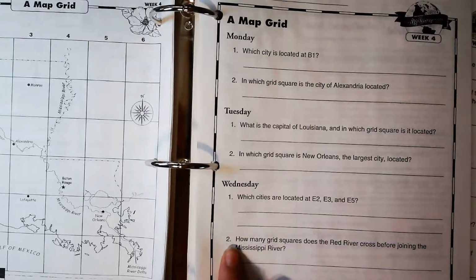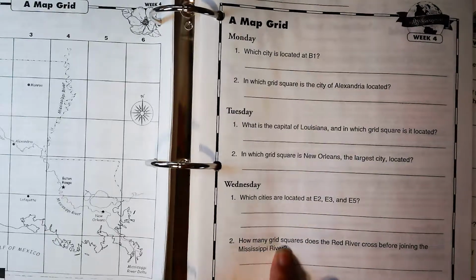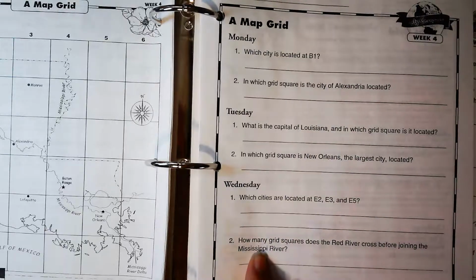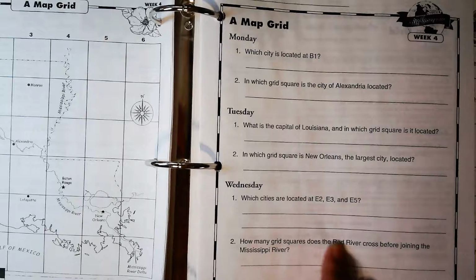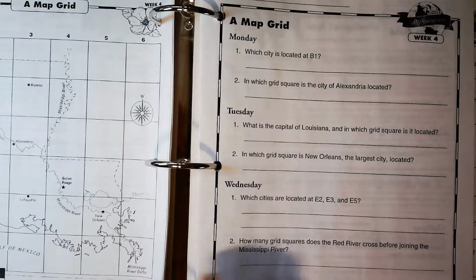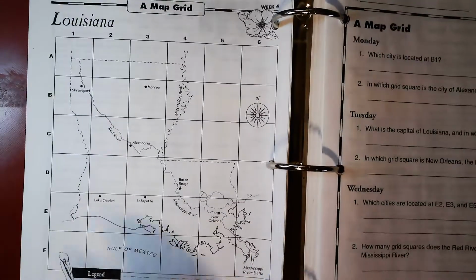Now let's look at question 2. How many grid squares does the Red River cross before joining the Mississippi River? So I'm looking for the Red River, but before it joins the Mississippi River. So I'm going to start on my map and I'm going to trace the Mississippi River first because those are the ones I don't count.